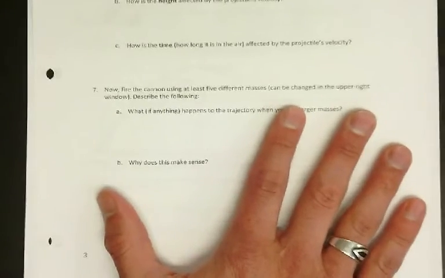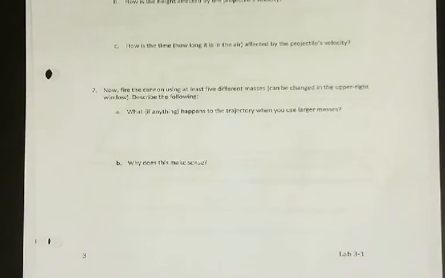Once you get through number 6, you're now going to change the masses. Okay? So hit the eraser. That'll get rid of your launches. And now you're going to change the masses. Start at 1. Launch it. Change it to 2. Launch it. Change it to 3. Launch it. See what happens when you change the mass. Once you've changed the mass, you go to the last page.